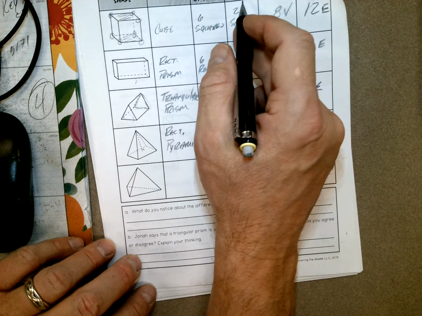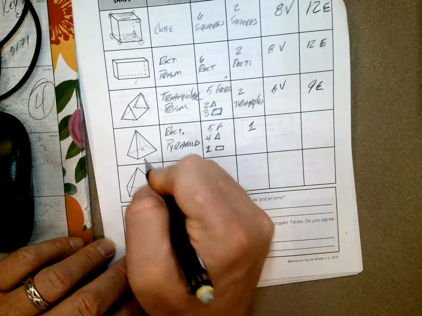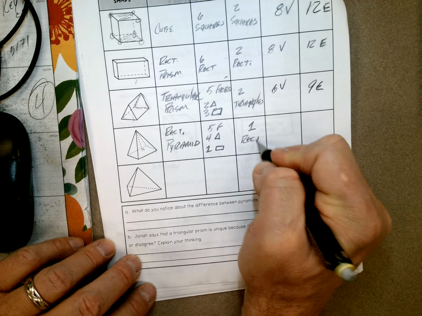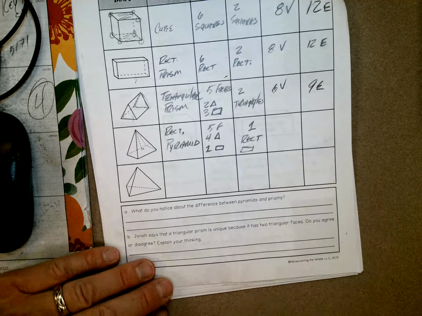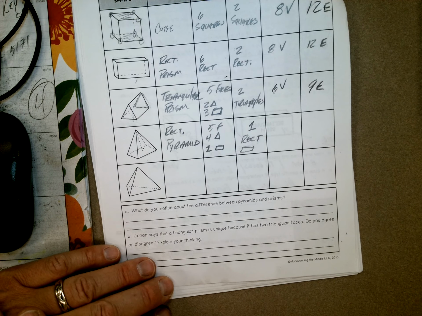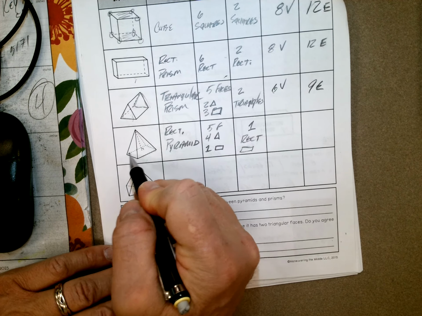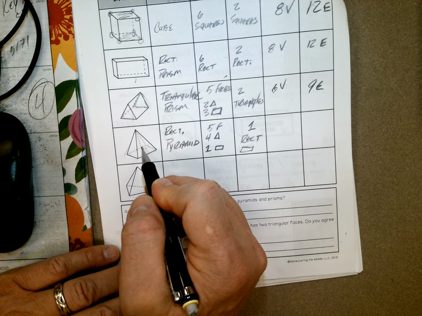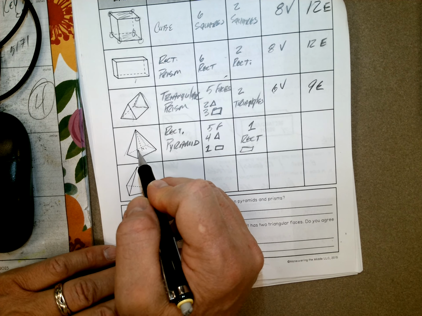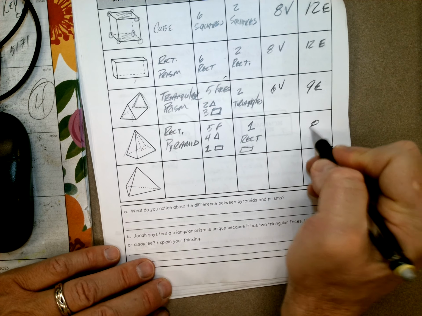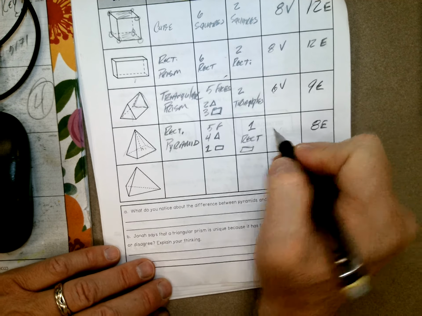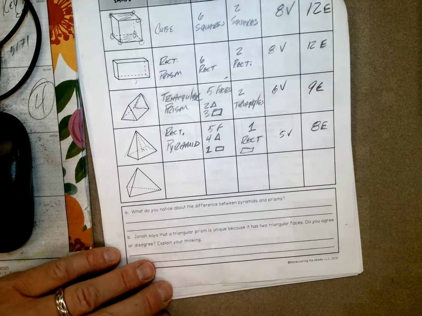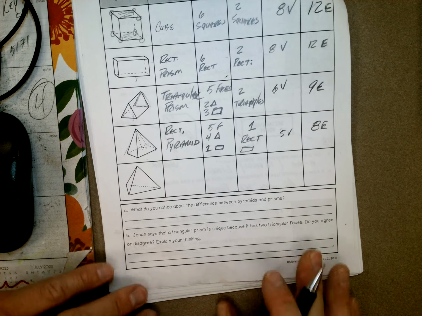How many bases does this have? Well, it just has one. A pyramid just has one base right there. It's one rectangle. How many vertices do you count? Well, 1, 2, 3, 4, 5, 6, 7. I counted the edges. I'm sorry, 8. There's 8 edges. And how many vertices? Well, we can count that. We can get 5 vertices, right? All right, let's move on.